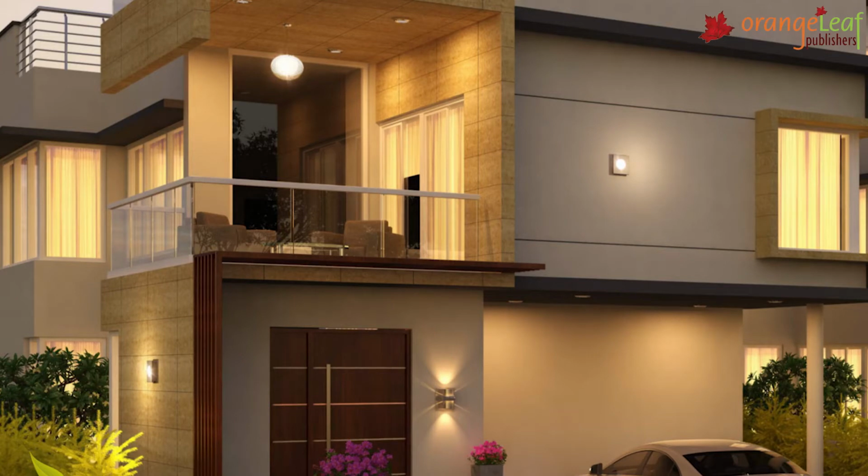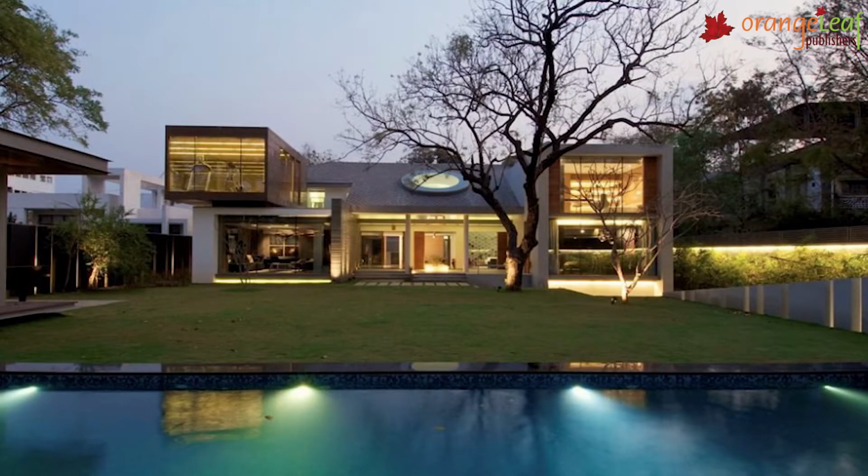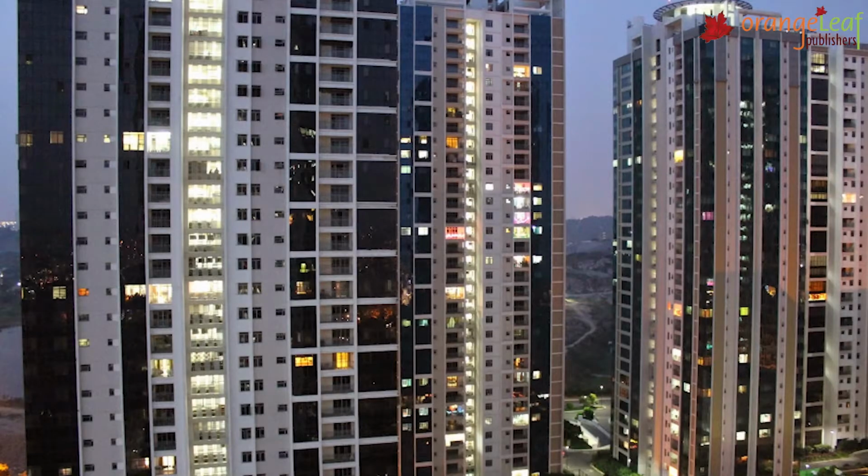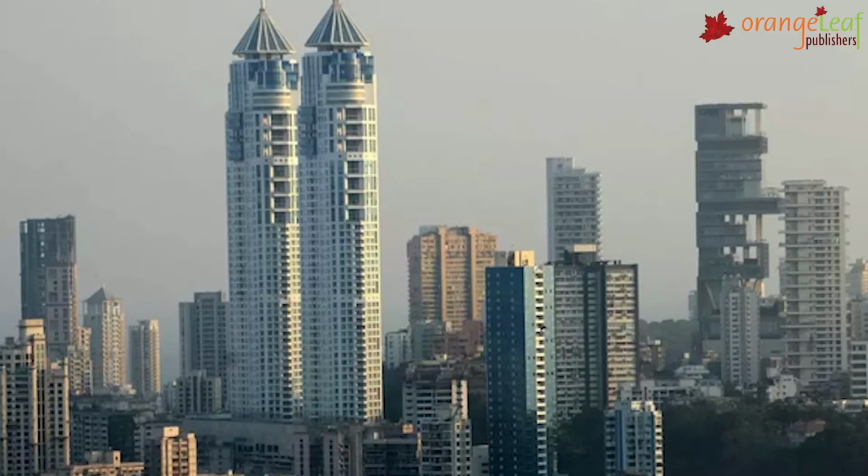In cities, the houses look good and beautiful. Some people live in big bungalows and others live in multi-storied buildings. To accommodate more people, they build multi-storied buildings. Skyscrapers are a common sight in Delhi, Mumbai, Kolkata, Chennai, Hyderabad, and Chandigarh.